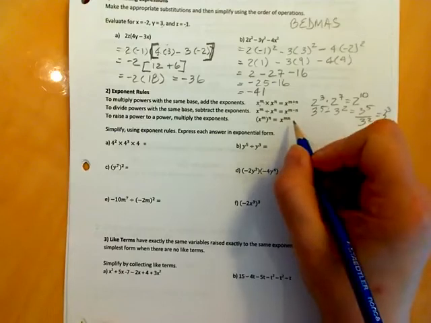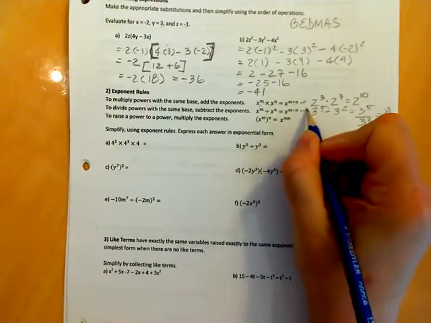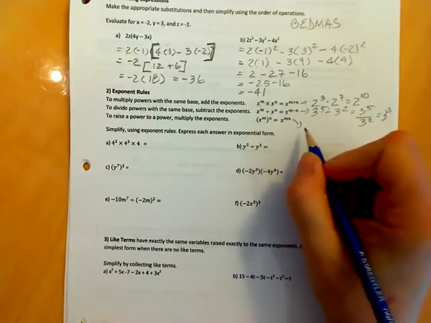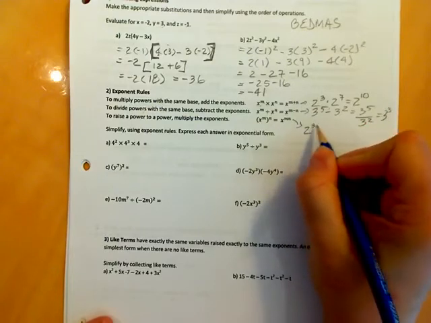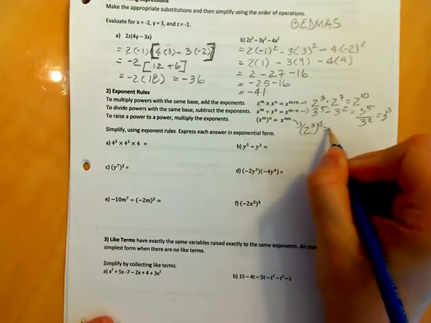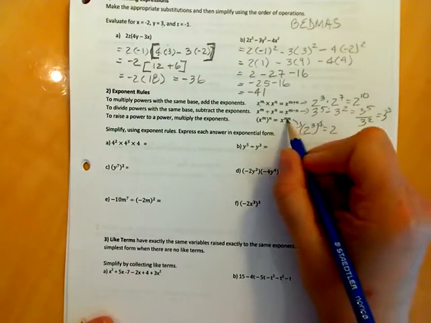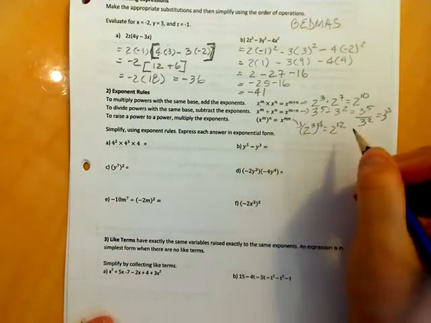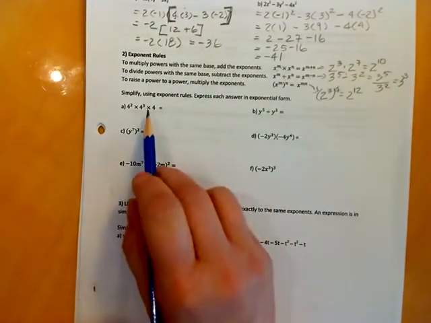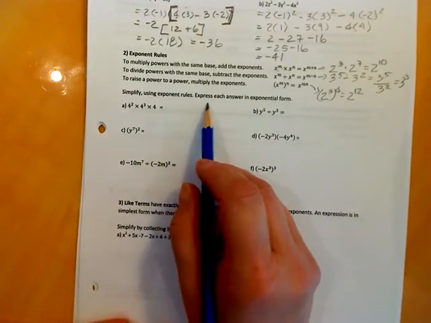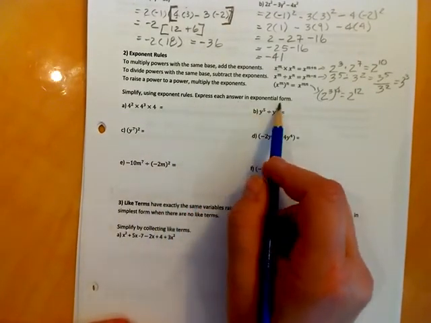Alrighty, and then here, let me just put an arrow here and here. And then here we have something like this. So if we have 2 to the 3 to the 4, that's the same as 2 to the 3 times 4, which is 12. So here let's simplify using these exponent rules and express each answer in exponential form.